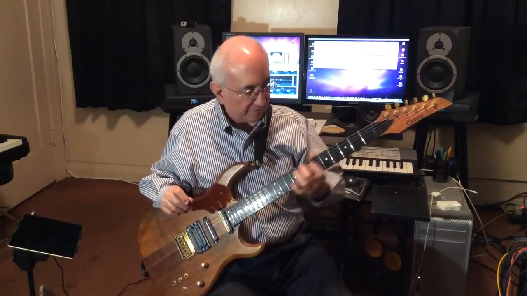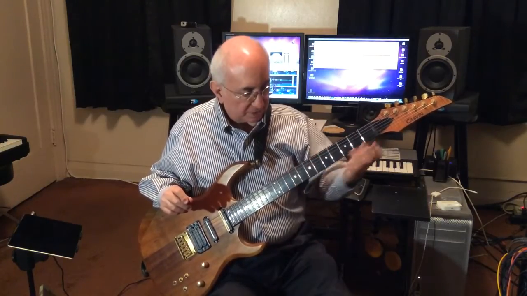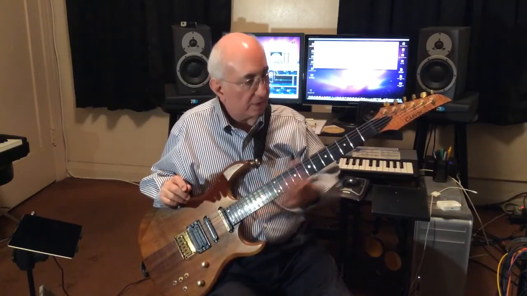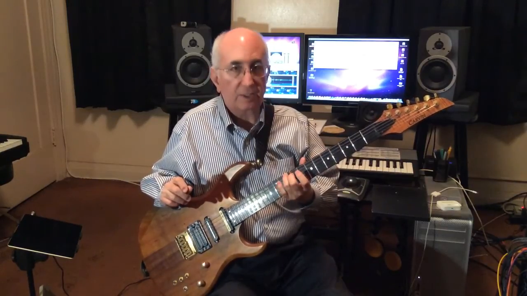It may take you a while at first because you won't be able to count up very quickly or understand the pattern well enough to get there immediately. But that's all right. Just go very slowly, counting up and finding each of those notes on the strings.